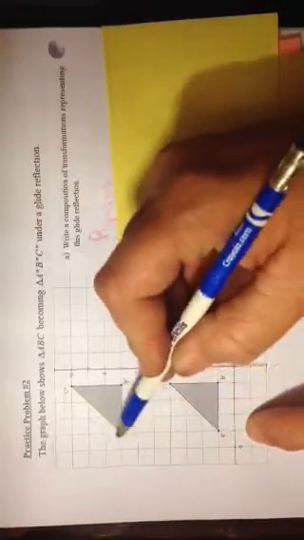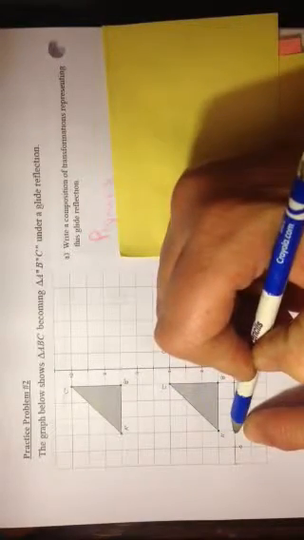And then if we look at what happened from A prime to A double prime, the x value remained the same at -4, but the y value changed from 1 to 7. So we would say that the x value stayed the same, but we went up 6 for the y value. If we look at B, the x value stayed the same, but the y value increased by 6. Same thing with C.